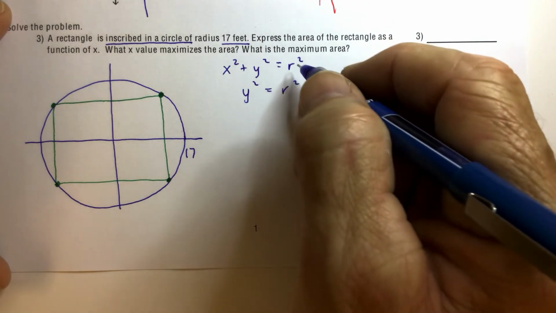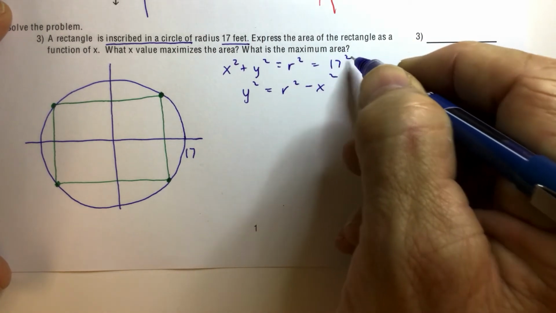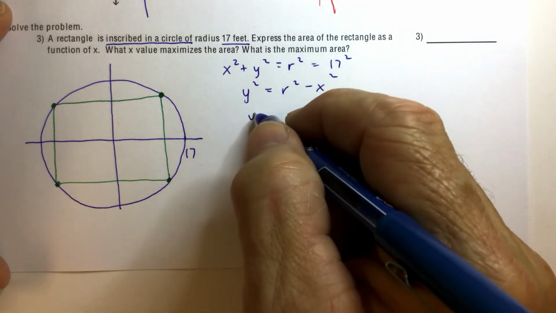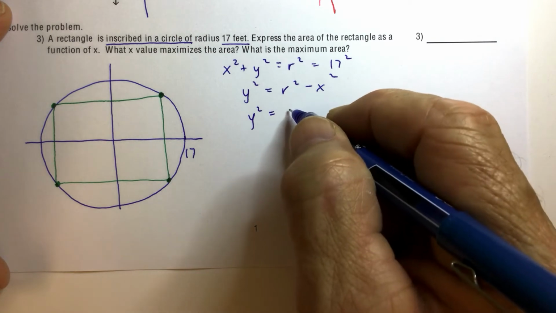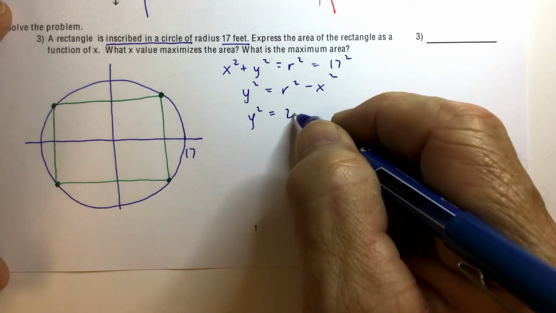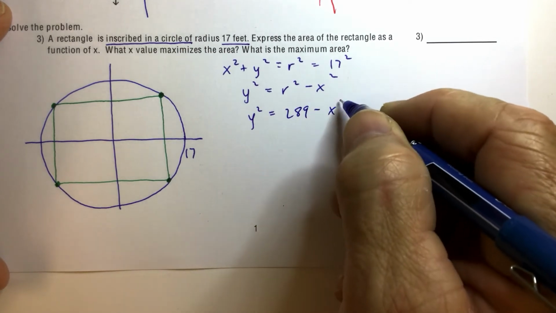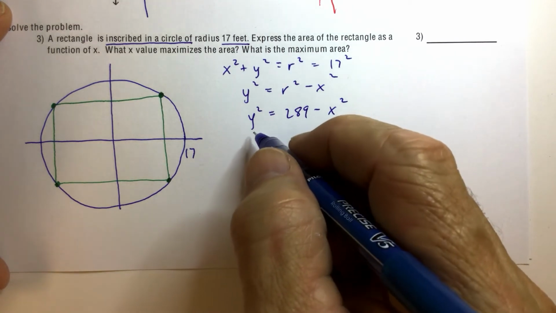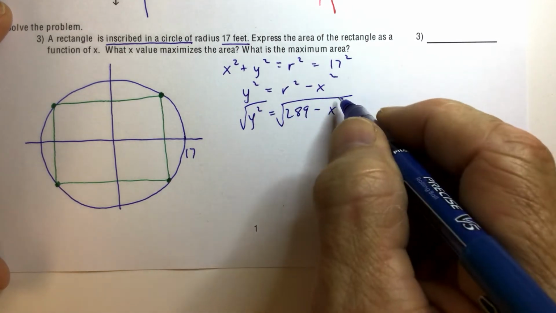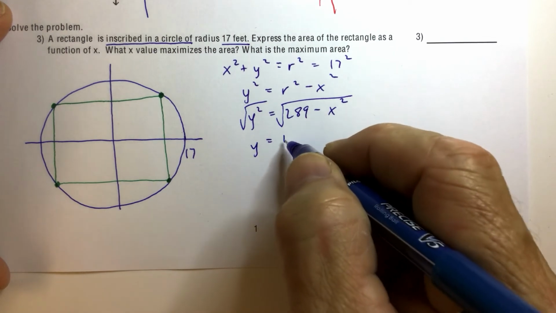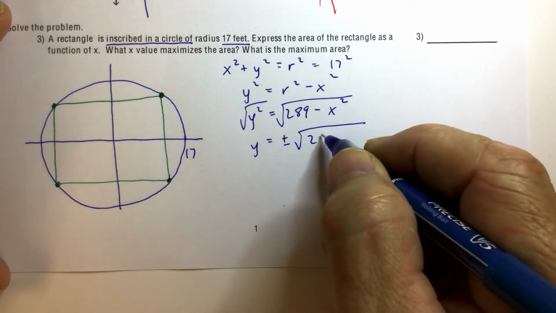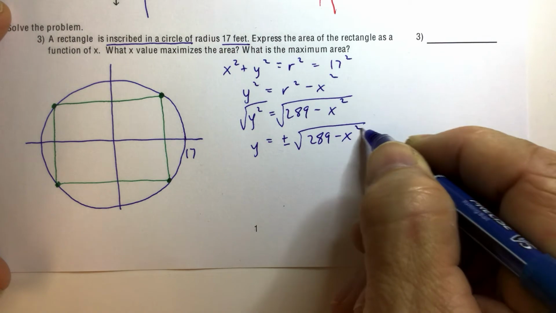Now, 17 squared, what's that? 289. So I think that's right. So y squared is 289 minus x squared. And if we take the square root of both sides, we get y equals plus or minus the square root of 289 minus x squared.